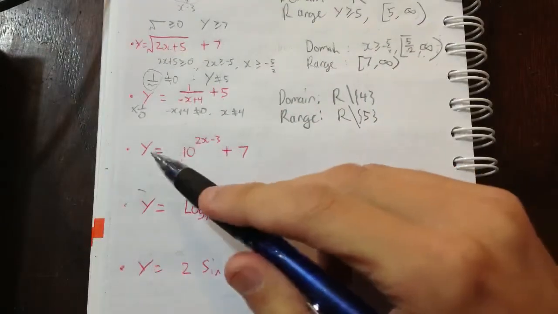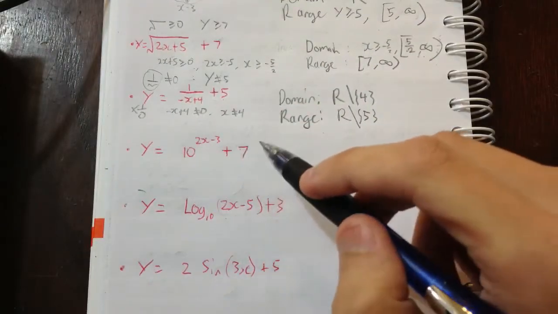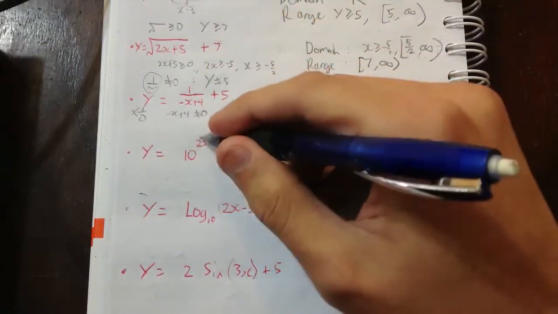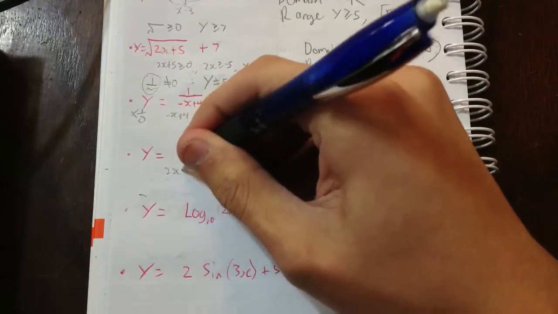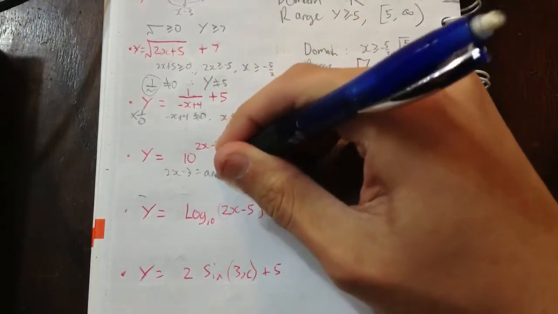Next one. If y equals 10 to the 2x minus 3, plus 7, what do we know? Well, it's 10 to this number, okay? And this number can be anything. So we know 2x minus 3 is anything.